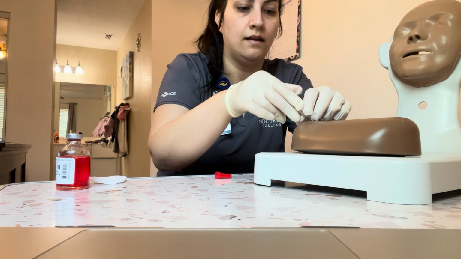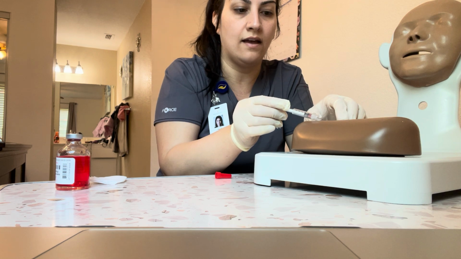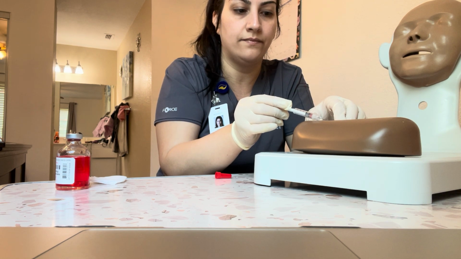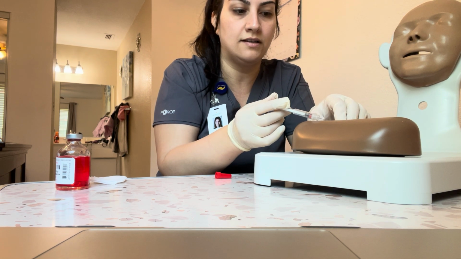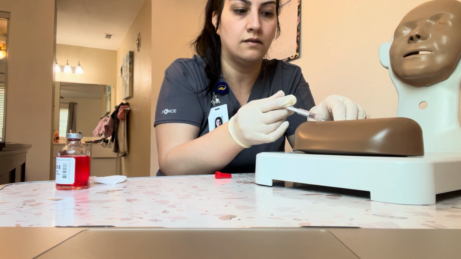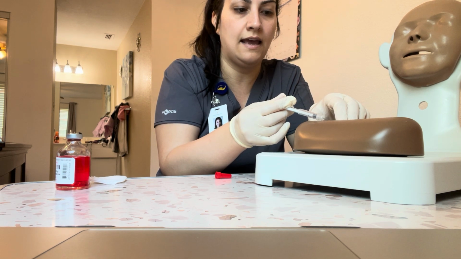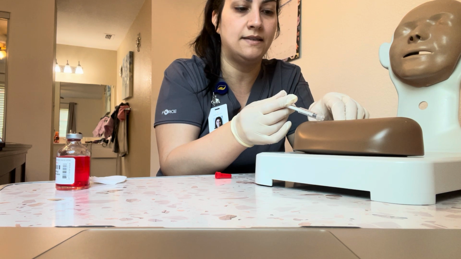I'm going to make sure that it's about 1/8 inch into the dermis. And I'm going to slowly inject. I do see a small bleb, 6 to 10 millimeters, resembling a mosquito bite.